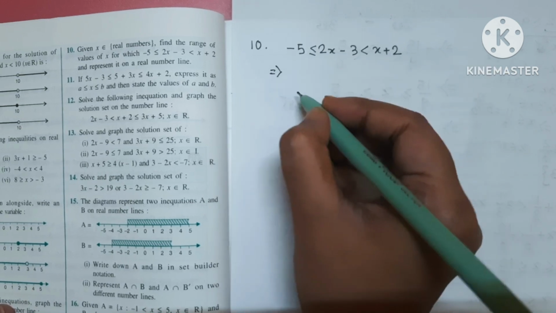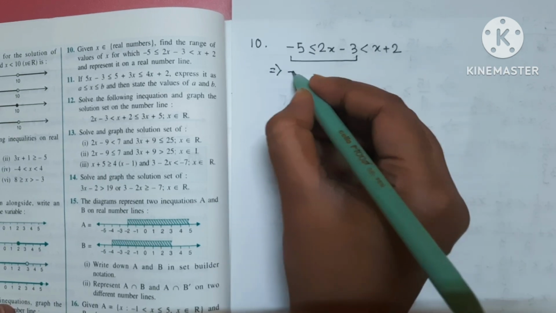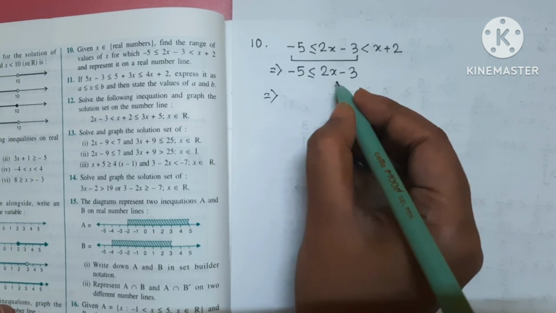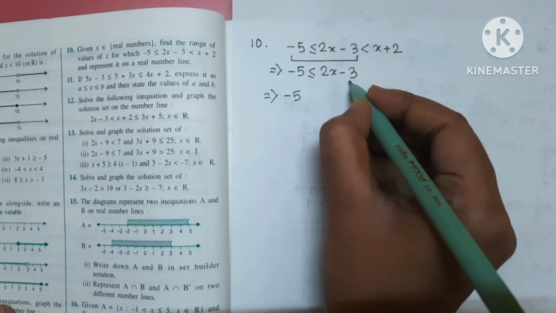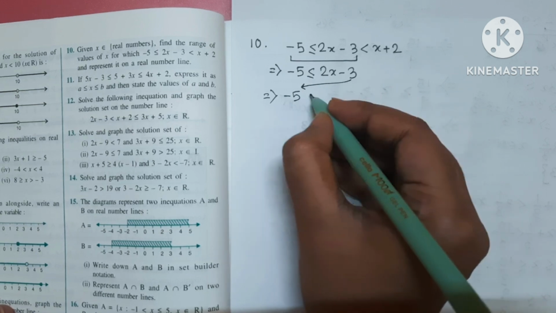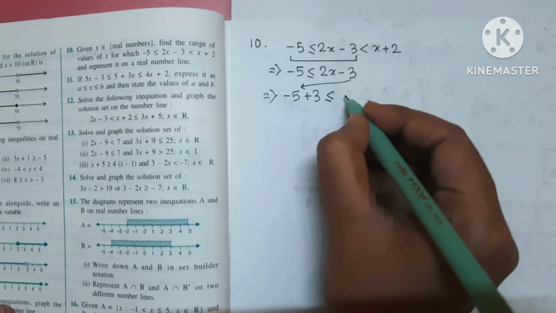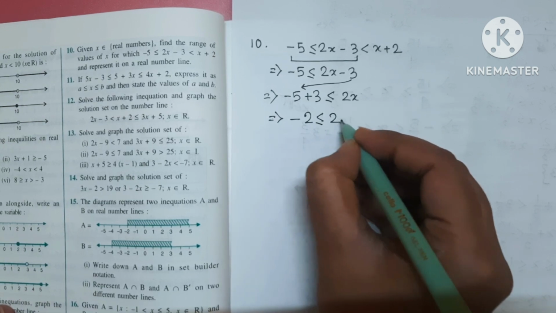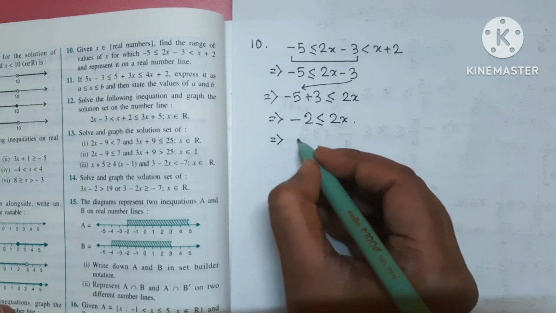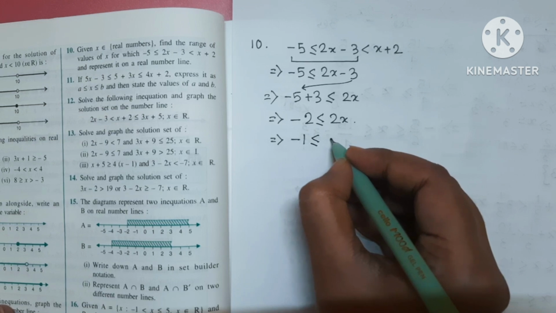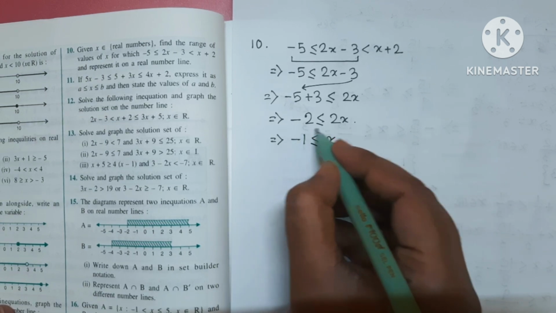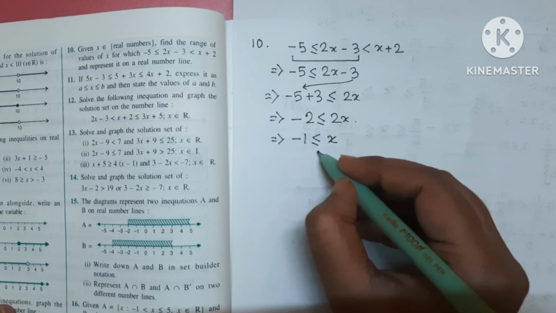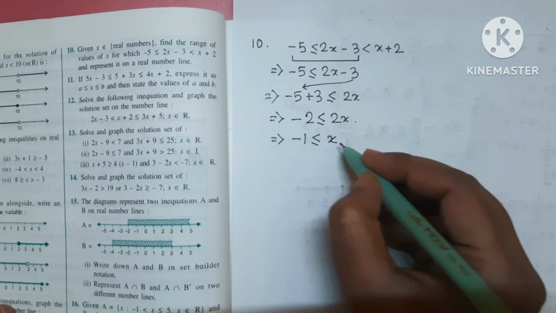Okay, so if you consider this part, minus 5 less than or equal to 2x minus 3, so if you transfer this from here to here, plus 3, minus 2 less than or equal to 2x. So minus 1 less than or equal to x. Here you are dividing both sides by 2.